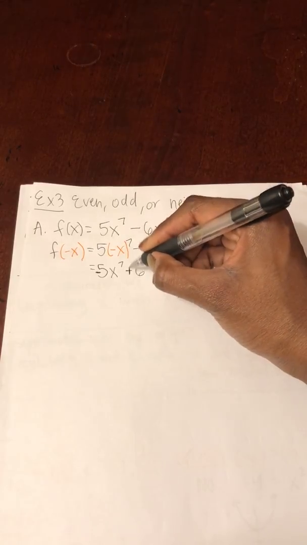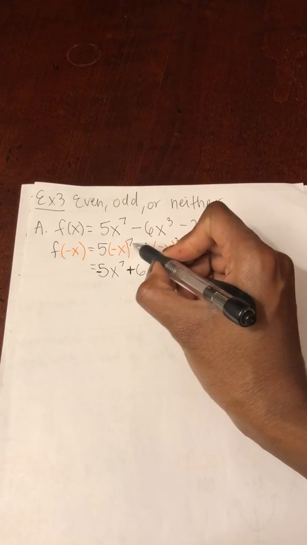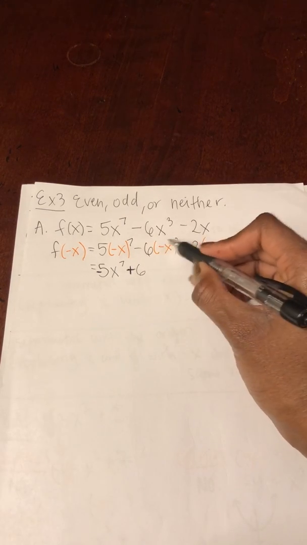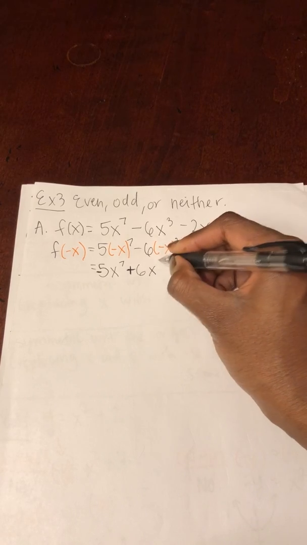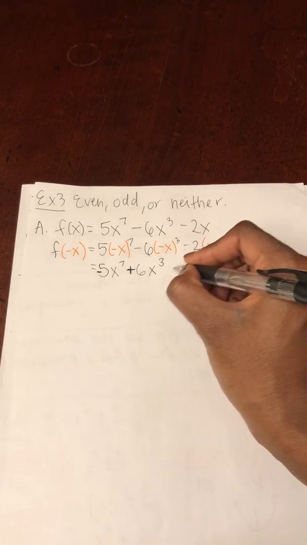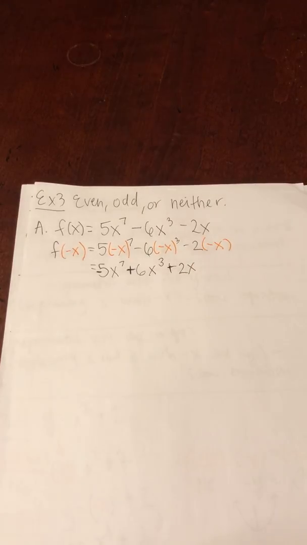So that's going to make this turn into a positive, okay? So just to repeat, because this is odd, it's going to be negative, but we already have a negative 6, so it becomes a positive. Okay, and we have x to the 3rd. And then negative 2 times negative x is going to give us another positive 2x, okay?